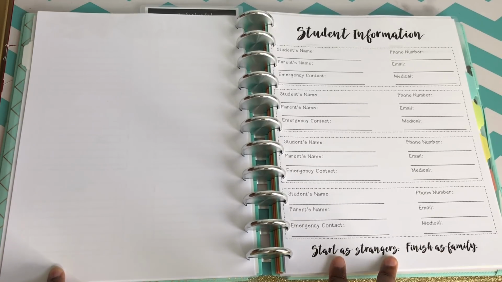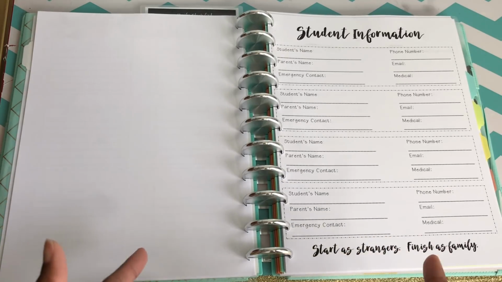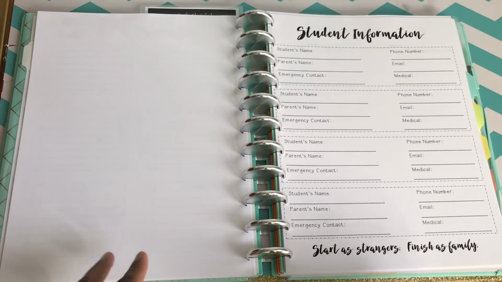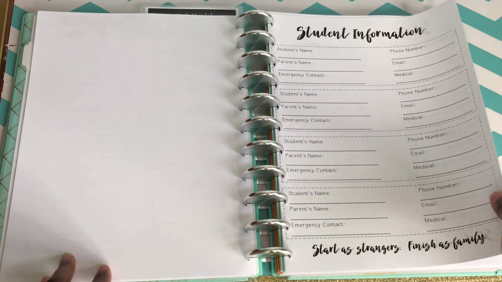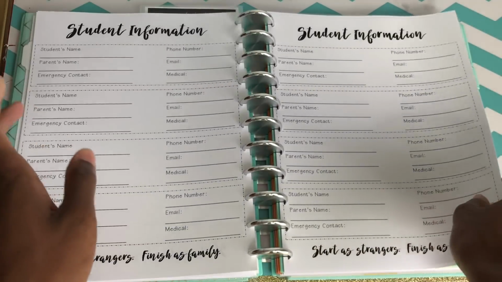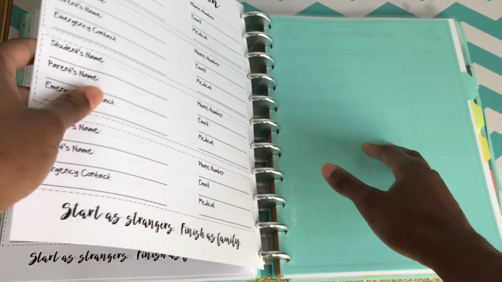I put this quote in my last year's planner, and I decided to keep it because it's really true. That's my ultimate goal with my students. I don't want them to remain students. I want them to convert into family. So I just love this little reminder inside of my planner. And so again, I already have a couple sheets of that because this is my real deal planner for the school year.